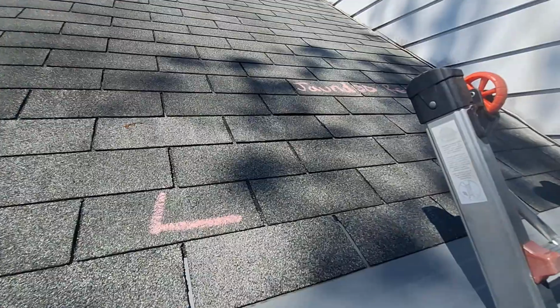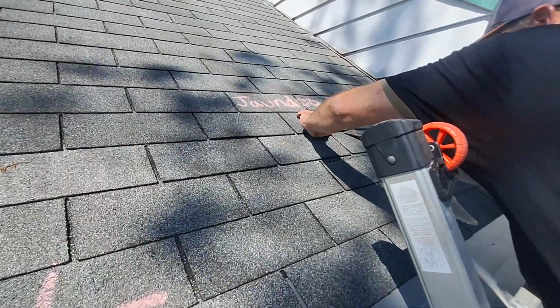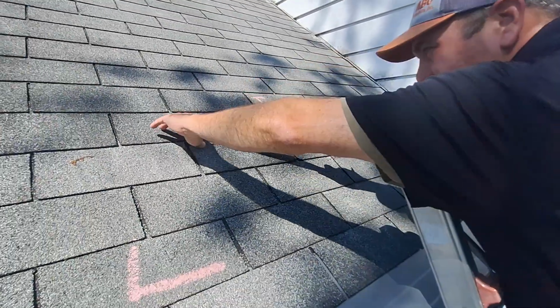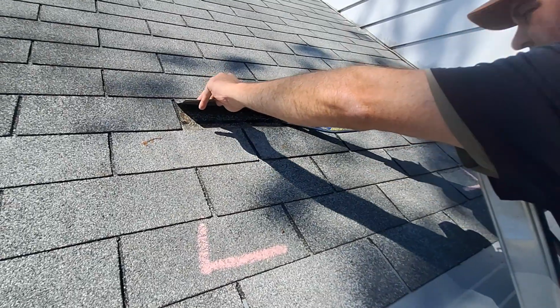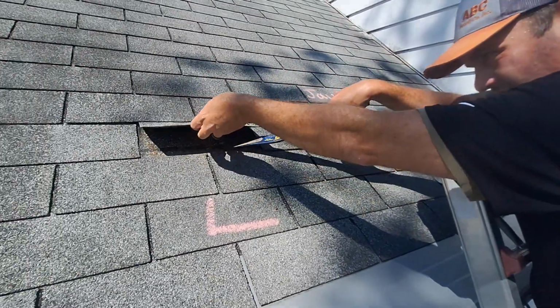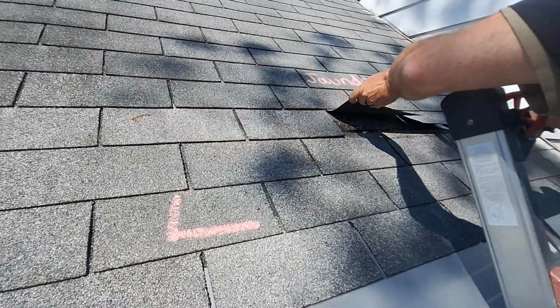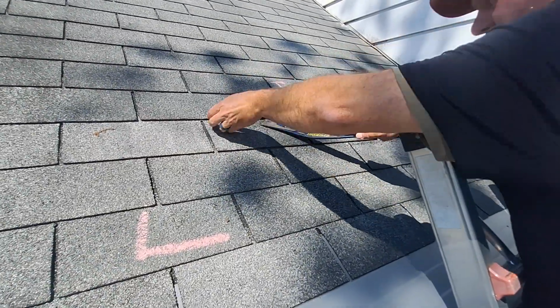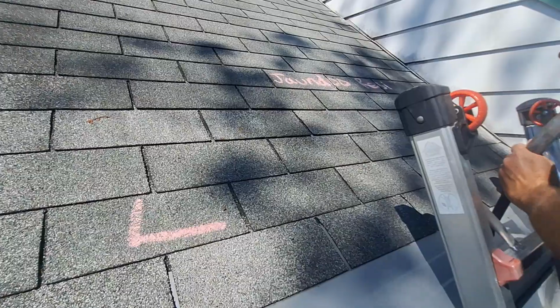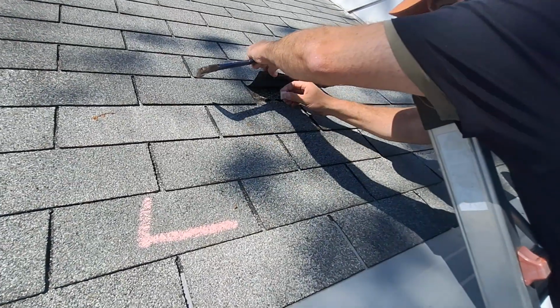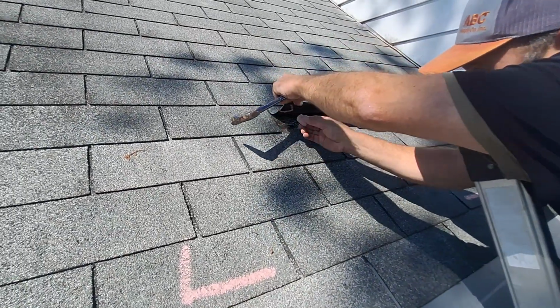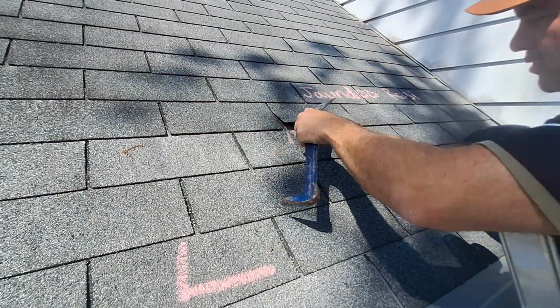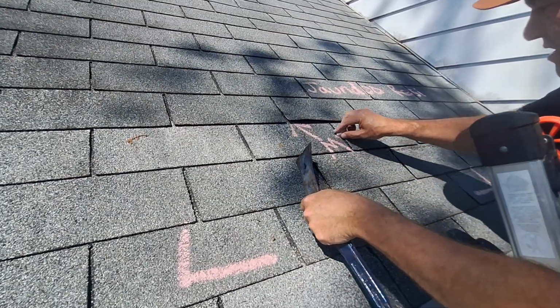I'll continue on. Okay, so we got those up, and I'm just going to notate the material transfer that occurred right here. We'll call that material transfer.